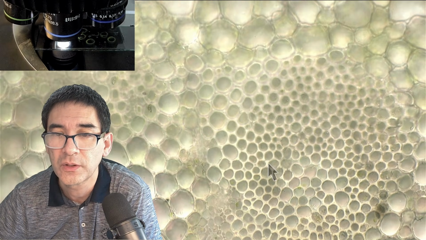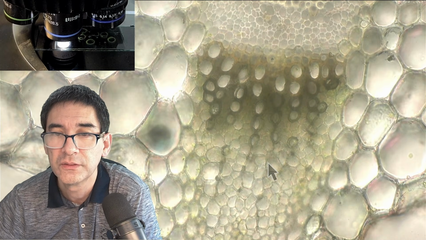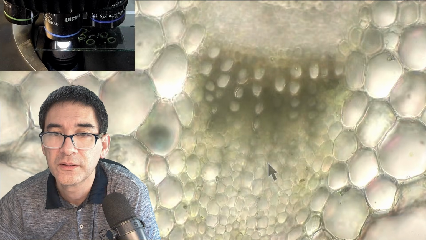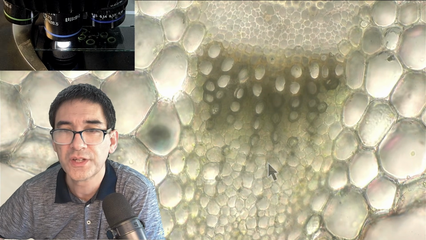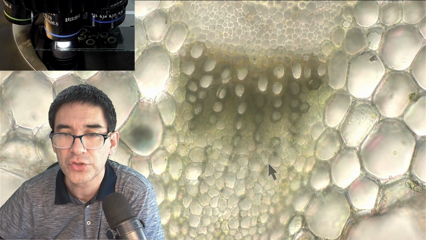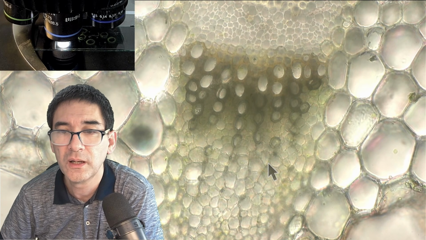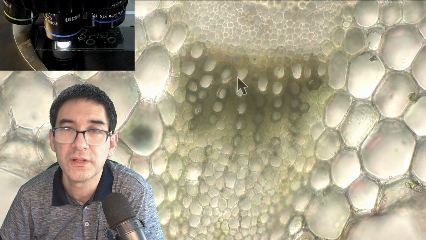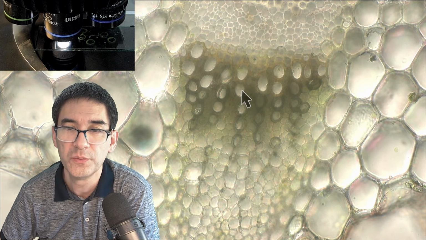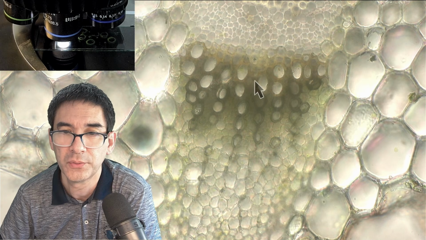Now we're already pretty high in magnification here, right? It's a little bit blurry now, probably also due to the thickness of the cross section. And those thick-walled cells that we have here are actually dead cells, long tubes that transport water up the plant.